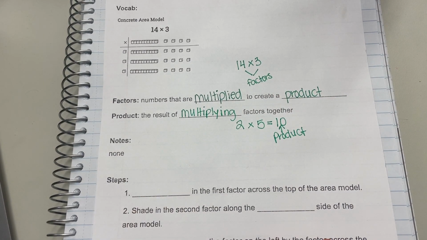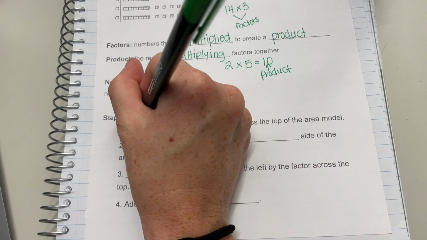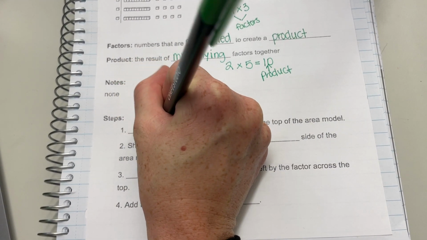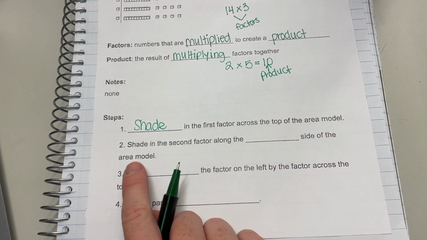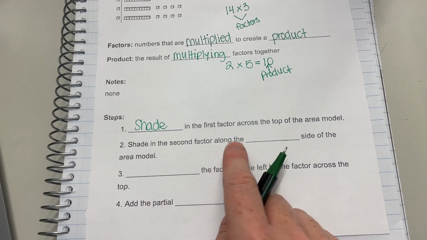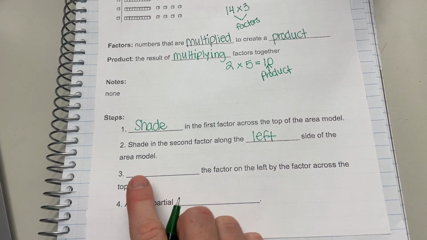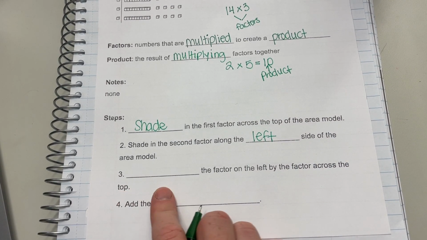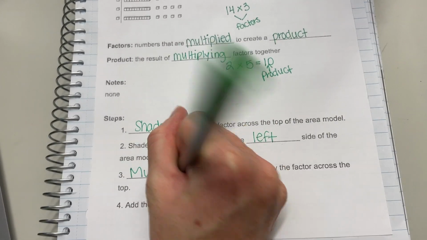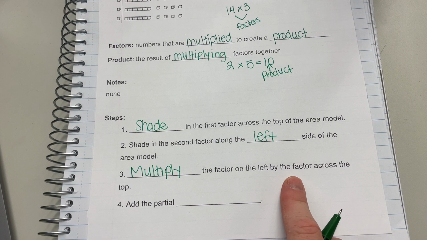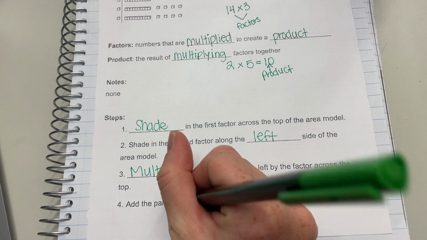We have no new notes. We're going to move on to our steps. Step number 1 is shade in the first factor across the top of the area model. The second step is shade in the second factor along the left side of the area model. The third step is to multiply the factor on the left by the factor across the top, and then add the partial products.